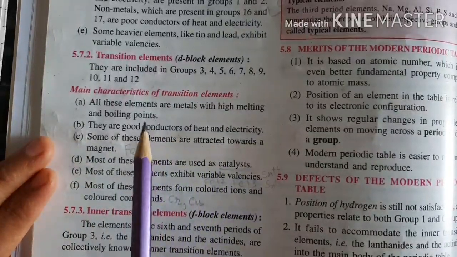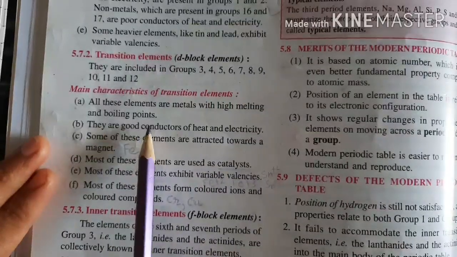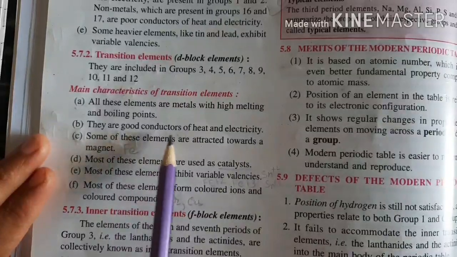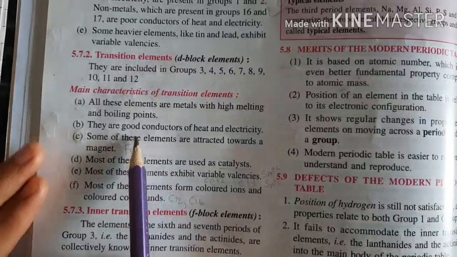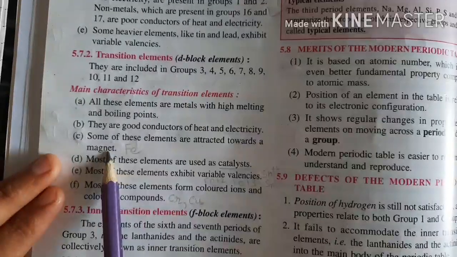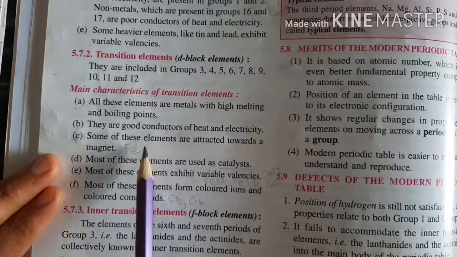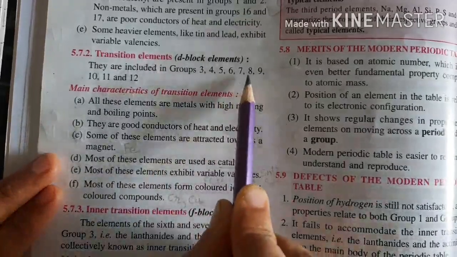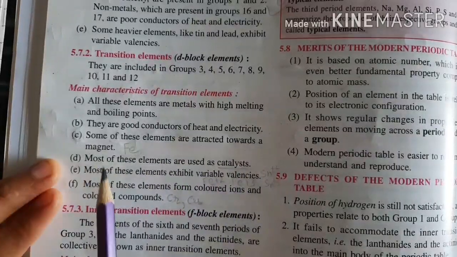Those metals which have a high melting point and boiling point, and which are good conductors of electricity and heat, are present in the transition elements. Next, some of these elements are attracted towards a magnet, like Fe. You know this Fe. It is present in group number 8, and it is attracted towards the magnet, as you know very well.